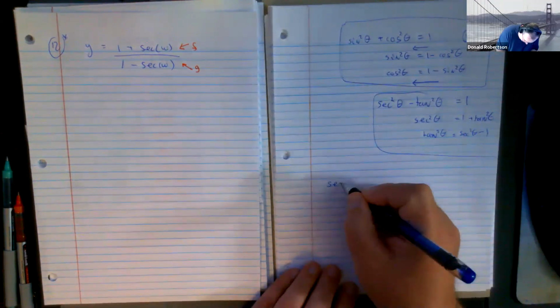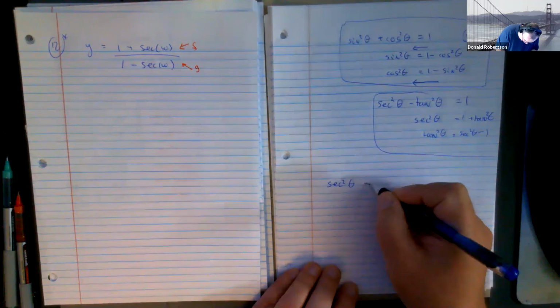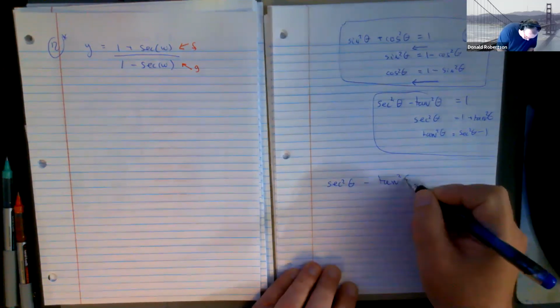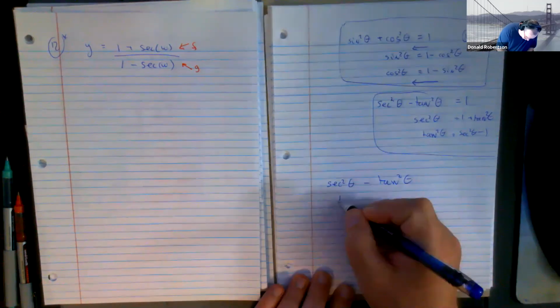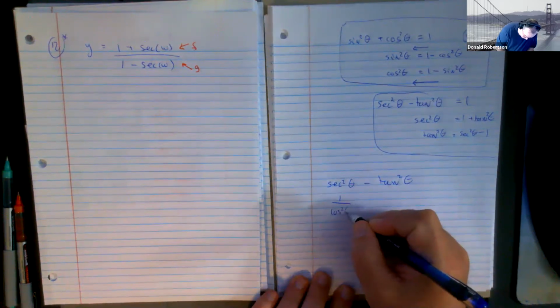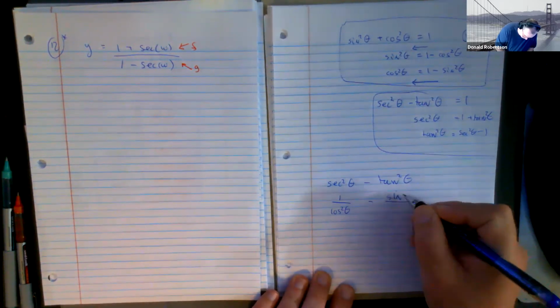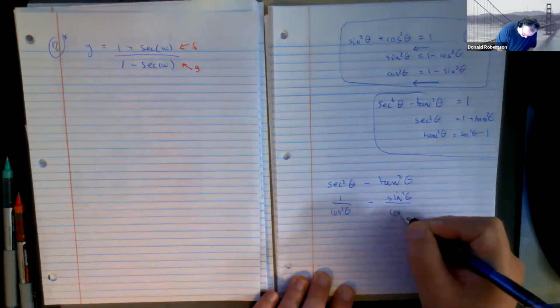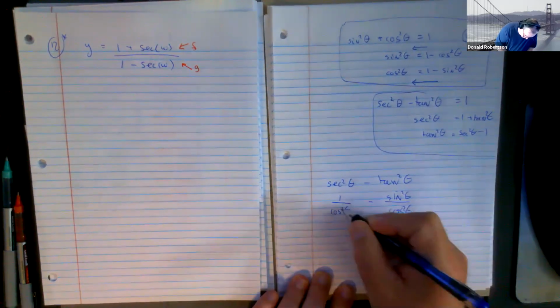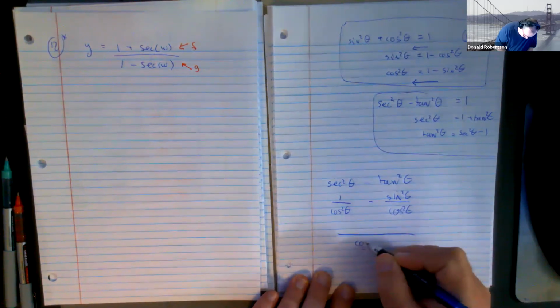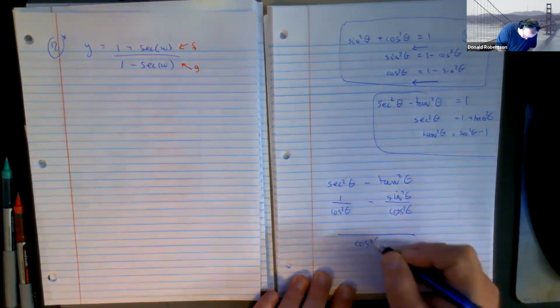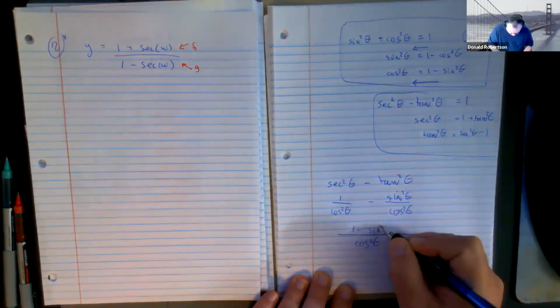Okay. Let's take this. Secant squared theta take away tan squared theta. Well, I know secant is 1 over cosine, so that's 1 over cos squared. I know tan squared is sine squared over cos squared. Since they share a common denominator, which is cosine squared, I get 1 minus sine squared over cos squared.